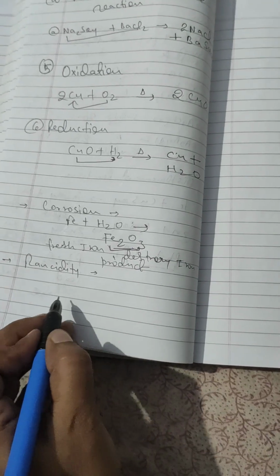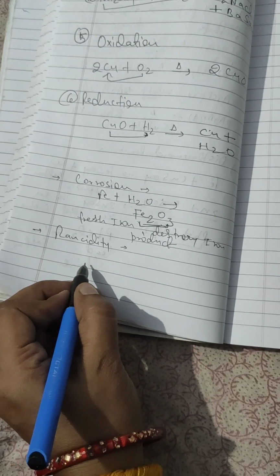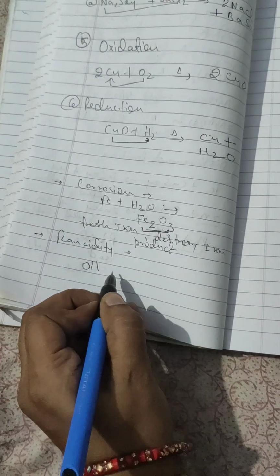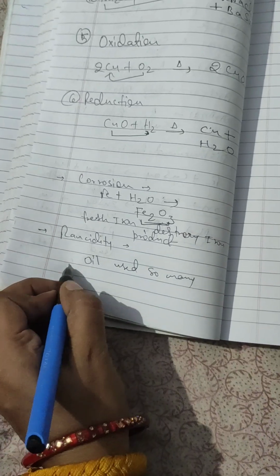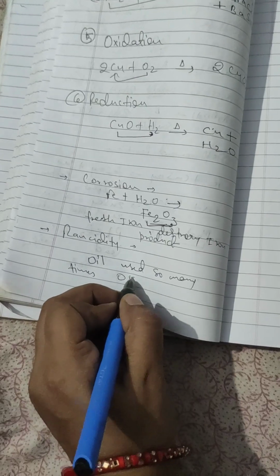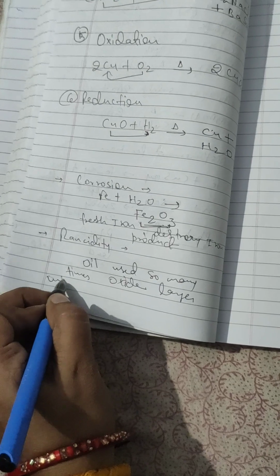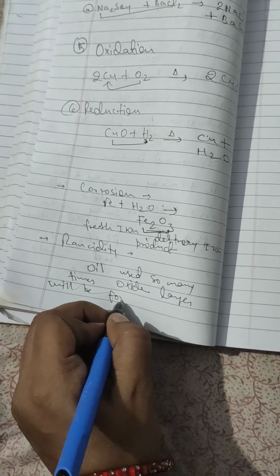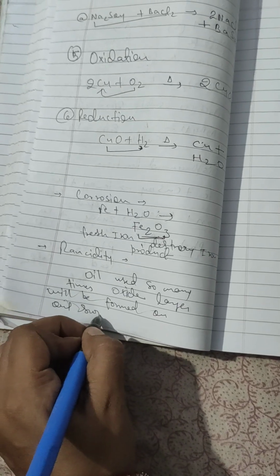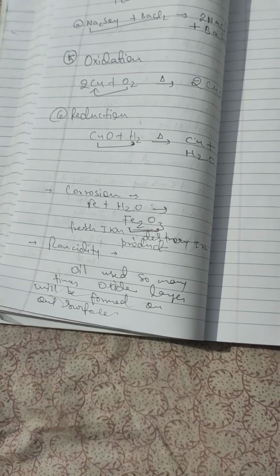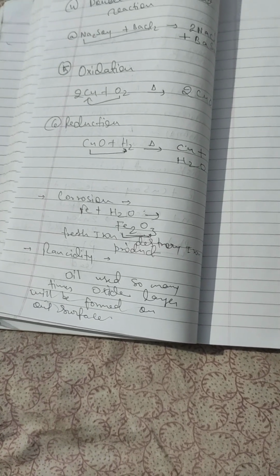And rancidity: like when we eat samosa, pakoda and so on, what will happen? Oil is used so many times, and an oxide layer will be formed on the oil surface, which is very hazardous for our life. So it is known as rancidity.